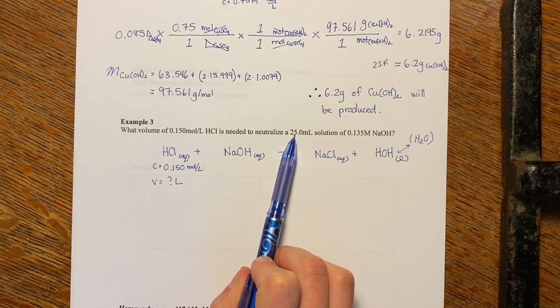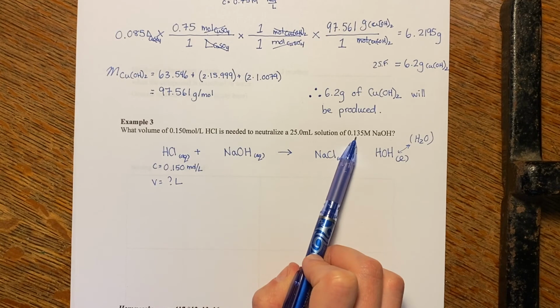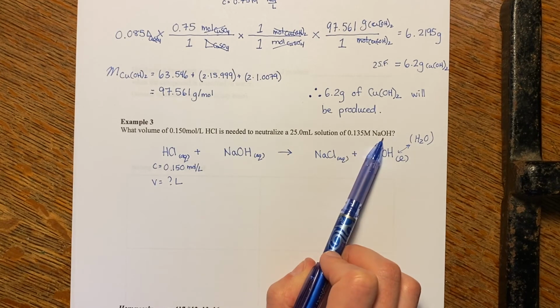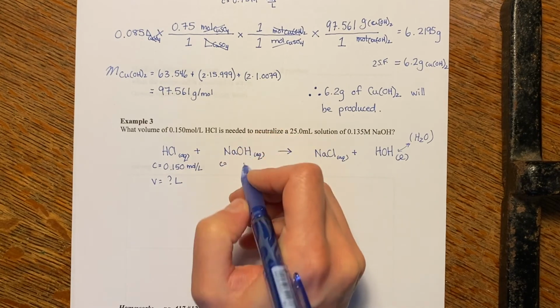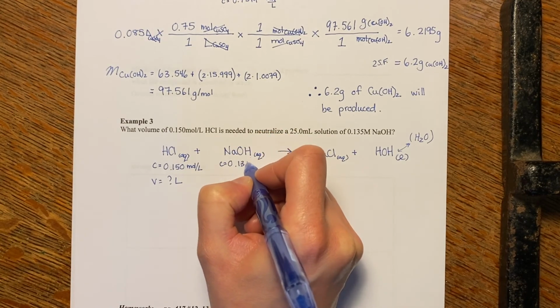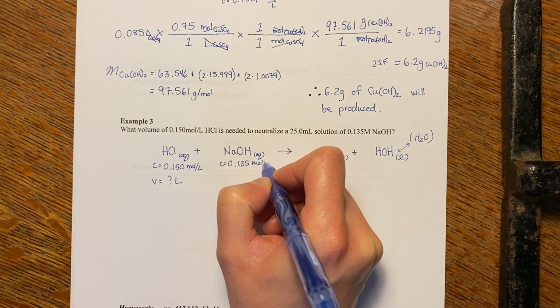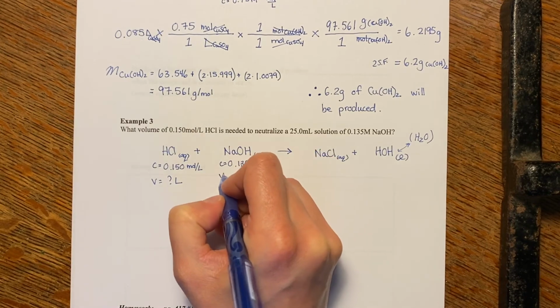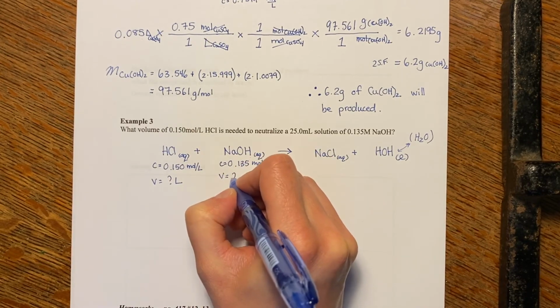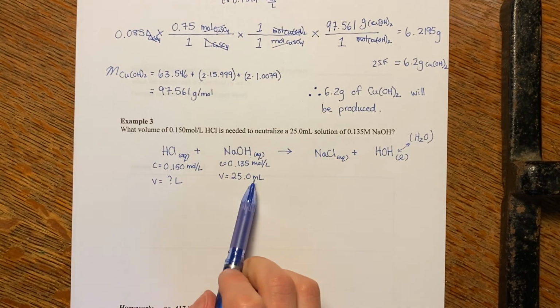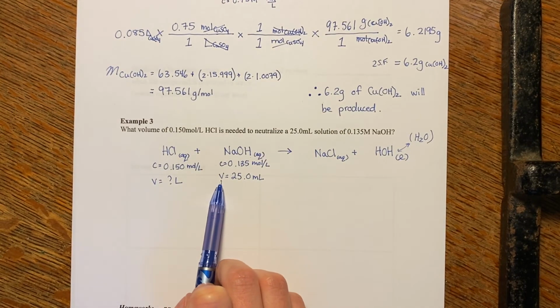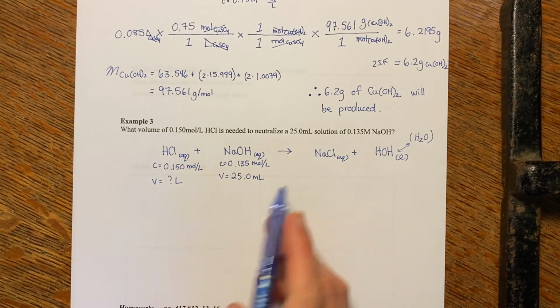To neutralize 25 milliliters of a 0.135 moles per liter sodium hydroxide solution. So here we're given concentration of 0.135 moles per liter of our sodium hydroxide, and we're also given volume, so 25.0 milliliters.